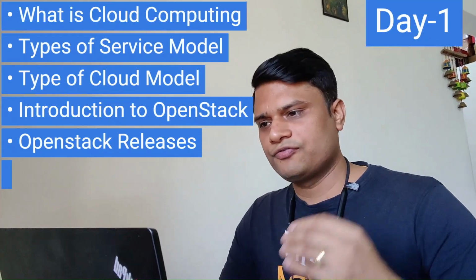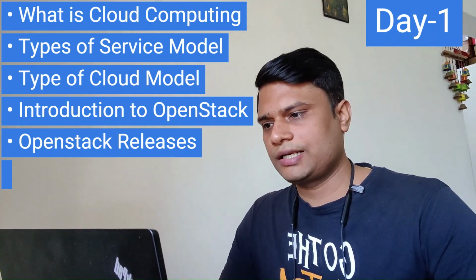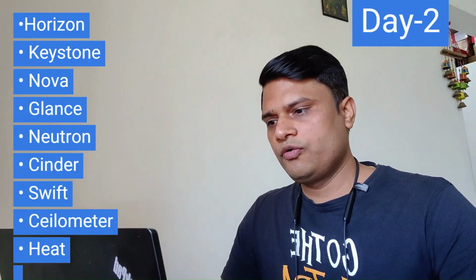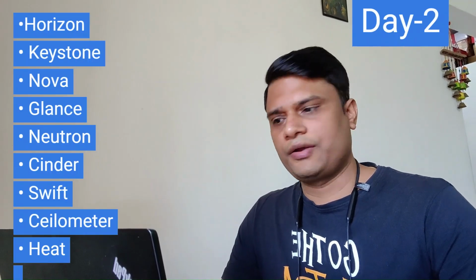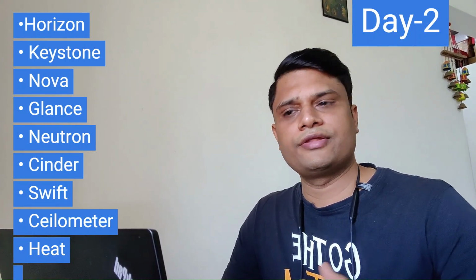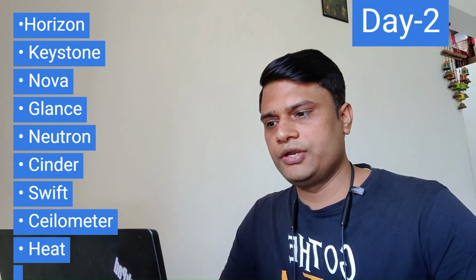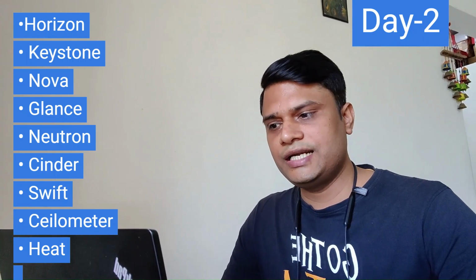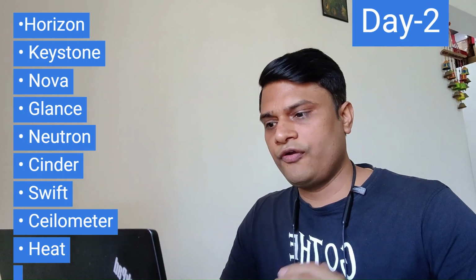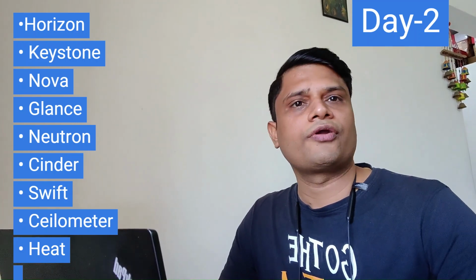So guys, let's start the briefing of the contents. Day 1 we will discuss what is cloud computing, types of service models, types of cloud models, and an introduction to OpenStack releases. Day 2 we will discuss components of OpenStack like Horizon, the dashboard for user interface services, Keystone for identity services, then Nova for compute services, then Glance for image services, then Neutron for networking services, then Cinder for block storage services, then Swift for object storage services, then Ceilometer for telemetry, and Heat for orchestration.